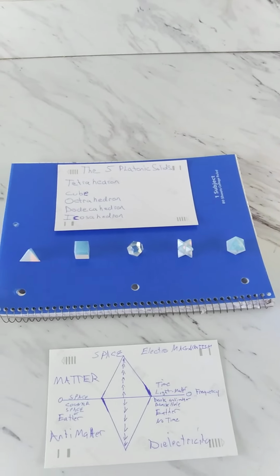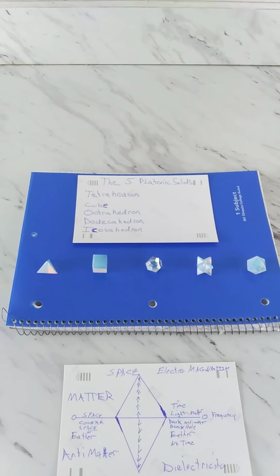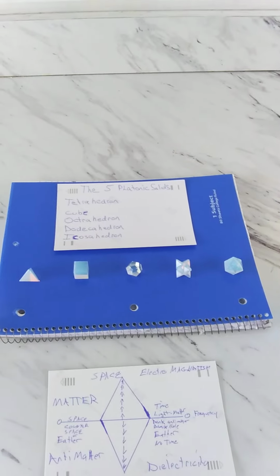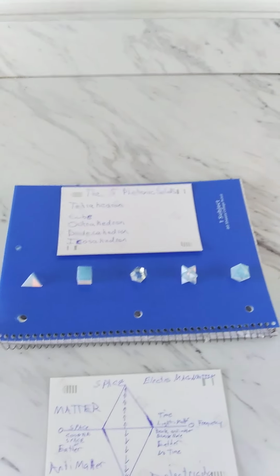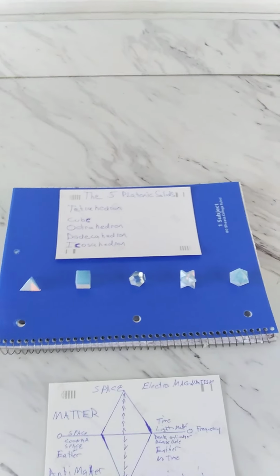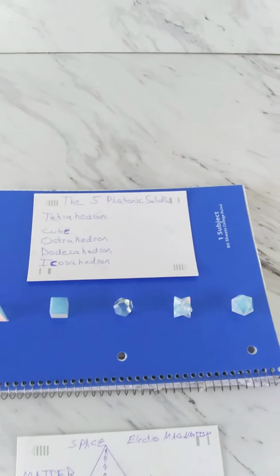And I'm making this video today because this is what really got me thinking in different dimensions and how everything's actually functioning in reality. So you would start off with the tetrahedron.